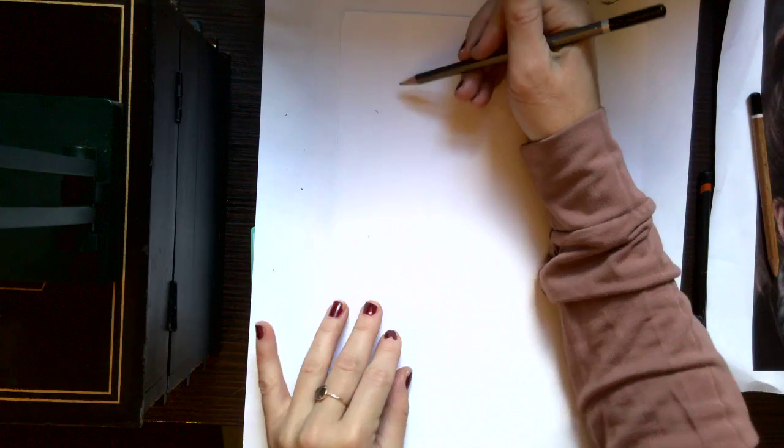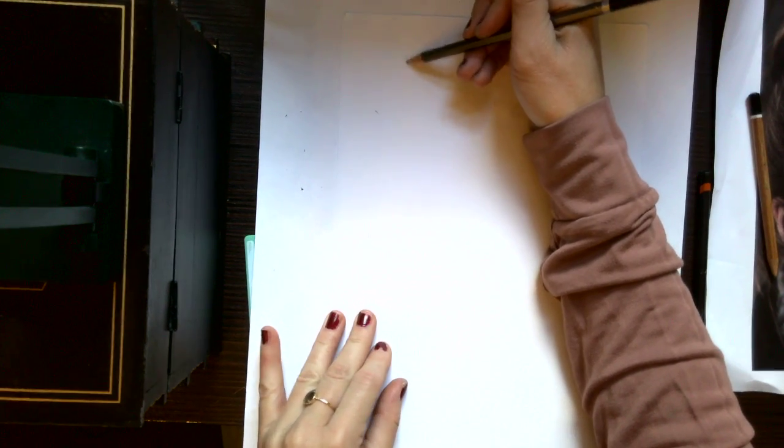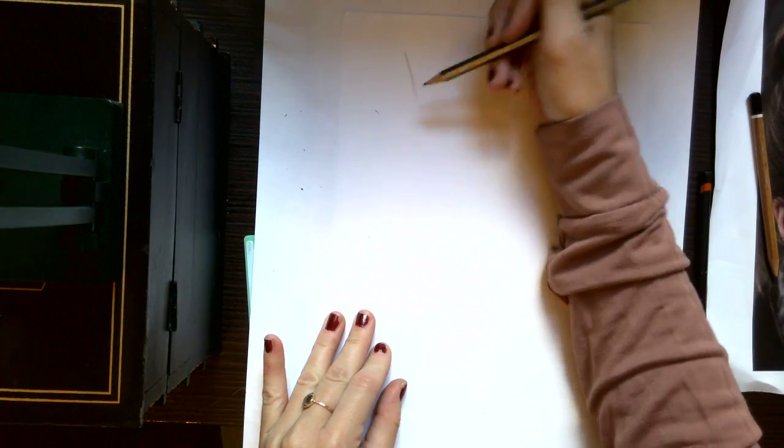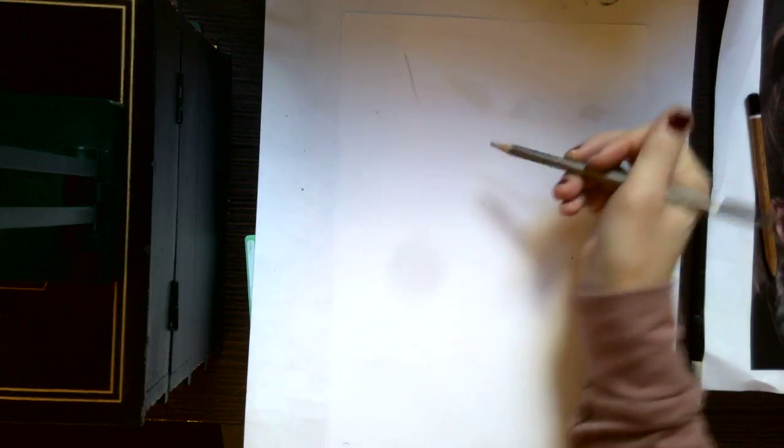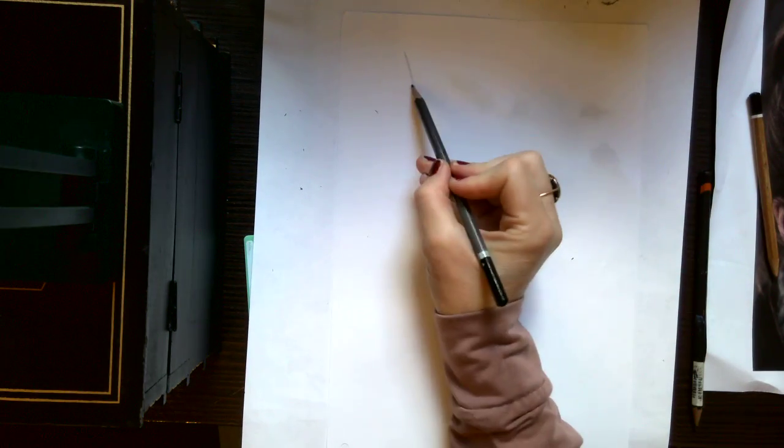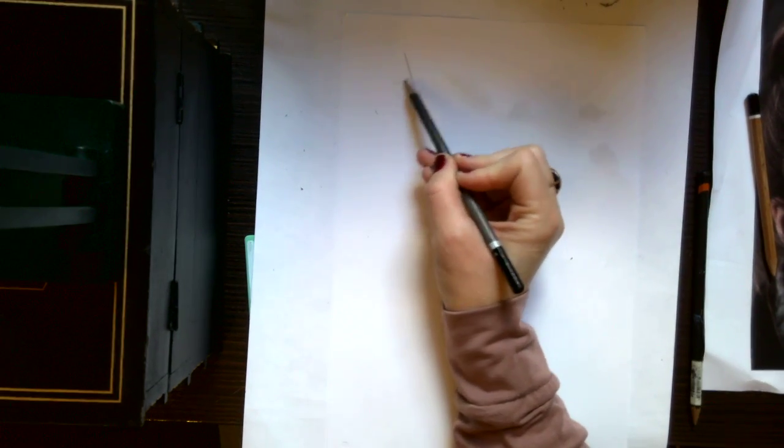Okay, so now we're going to start drawing a face tilted to the side. And you're going to be doing this on the lower part of your paper. When you're drawing the head, you can draw the head from any angle by looking for the line that goes in between the eyes and the lower lip, as well as the angle of the eyes.